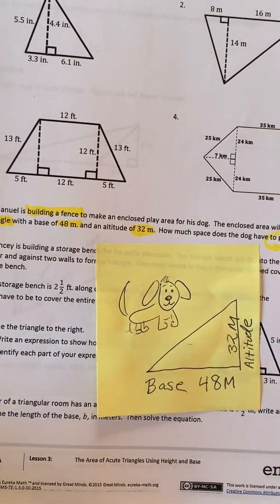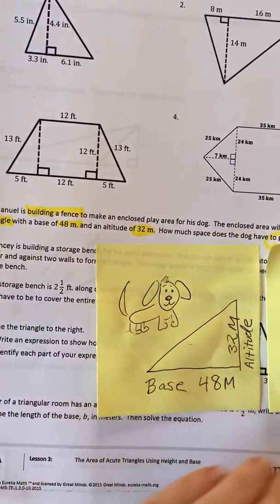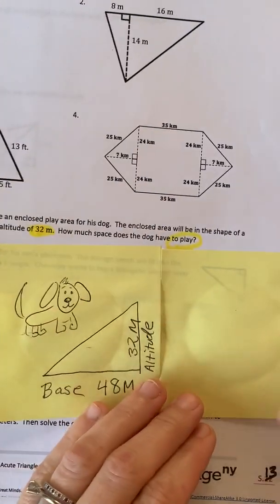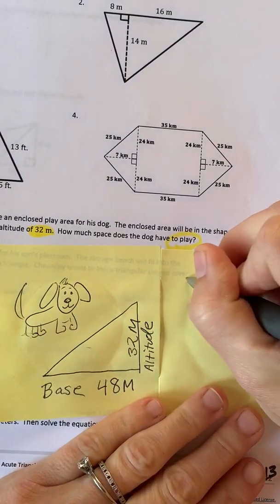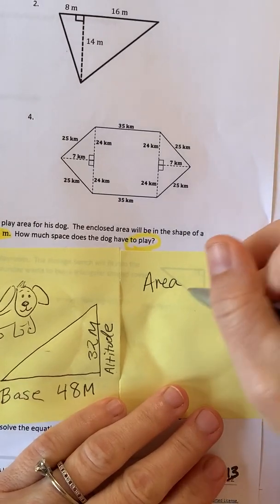All right, now we want to know how much squarea does this dog have to play, right? Because any animal that's inside of a habitat that's too small for the size of the animal, they're not going to be happy. But if they have tons of space, then the animal will be very happy. So how do we find the squarea of a triangle?